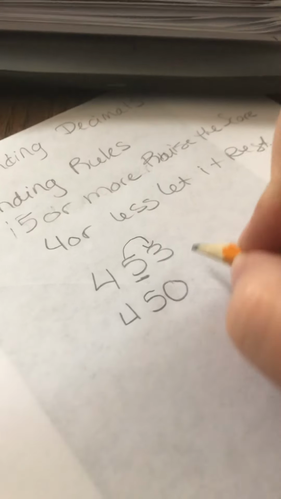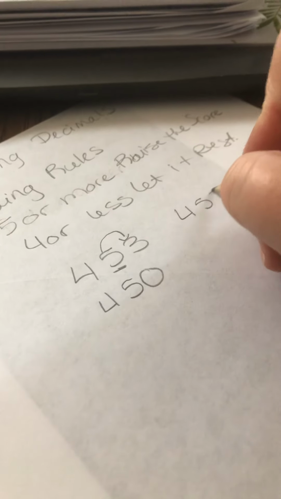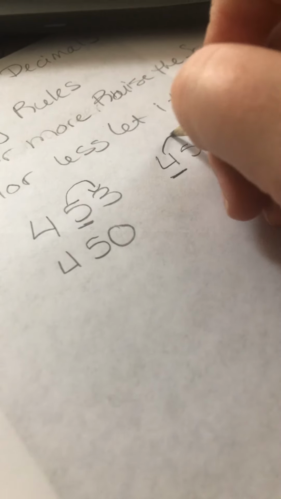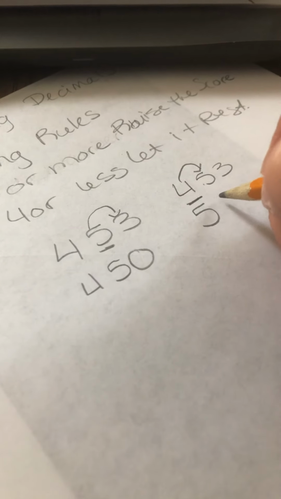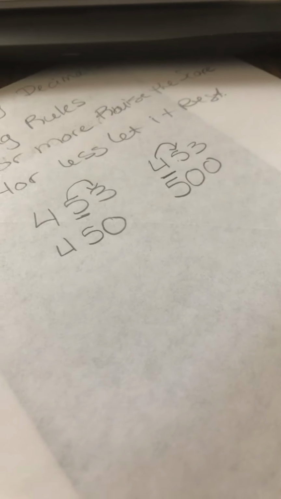Now, if I'm going to round that same number to the nearest 100, I'm going to go next door to the 5. This time, 5 or more raise the score. The 4 is going to turn into a 5, and everything else becomes a 0. Hopefully, that is just a review from the beginning of the school year, and that you remember that from then.